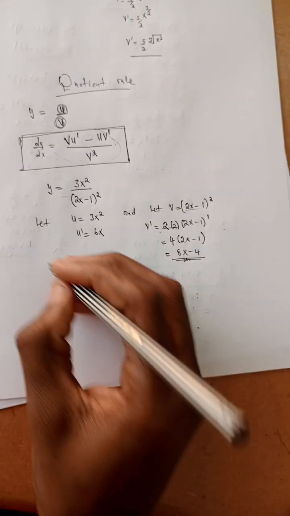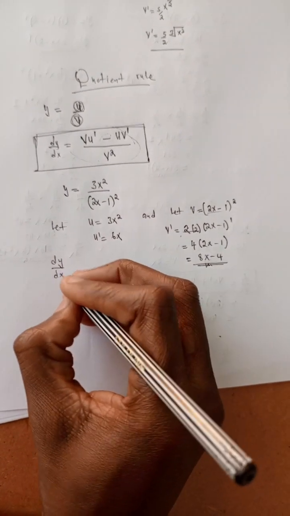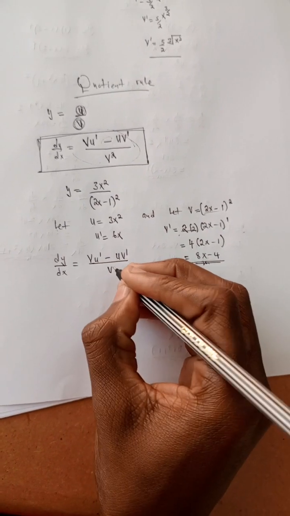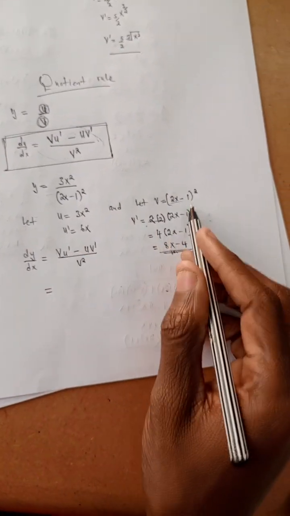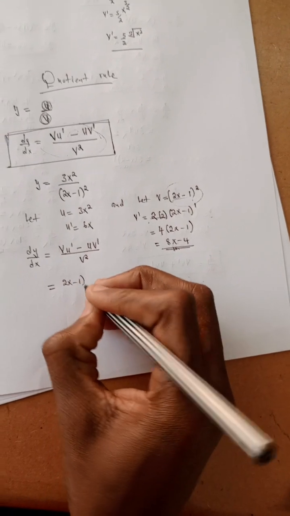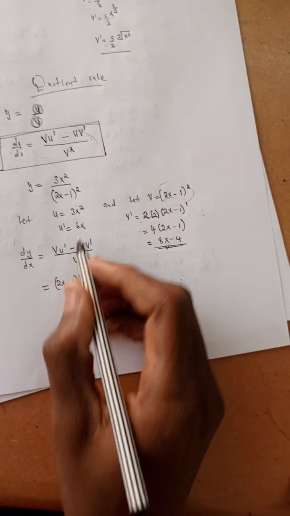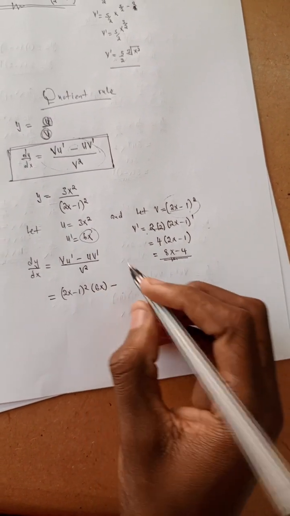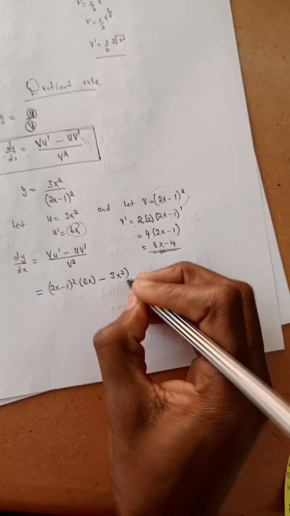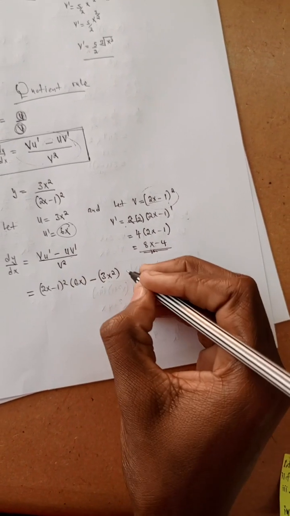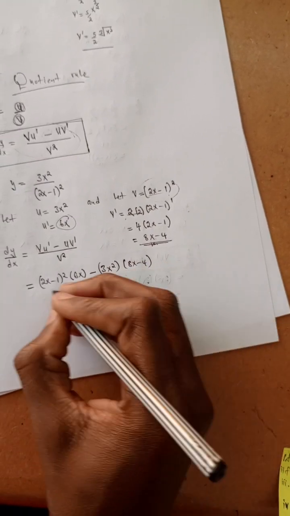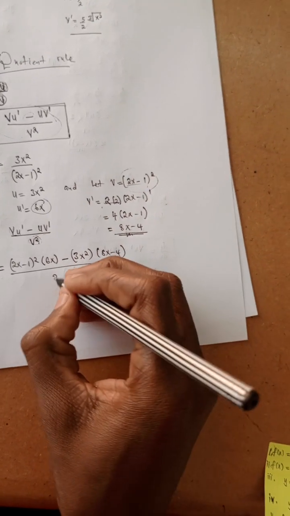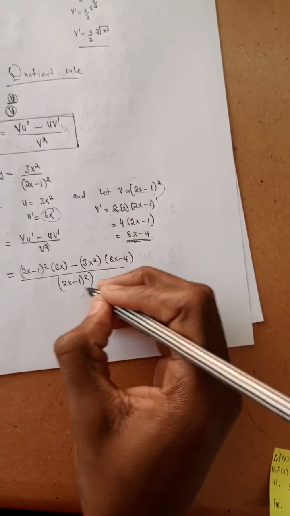So from the formula we have dy dx is equals to v u prime minus u v prime over v squared. So what is our v? Our v is simply that 2x minus 1, and then our u prime is 6x minus our u is 3x squared, and v prime 8x minus 4, divided by v is 2x minus 1 to the power 2.